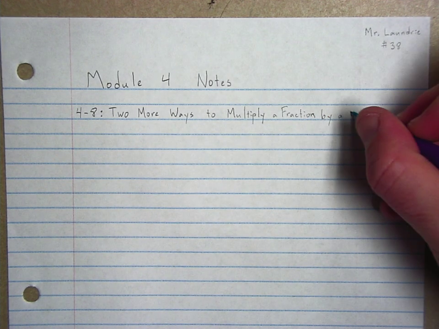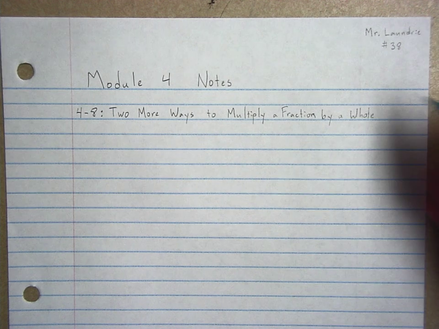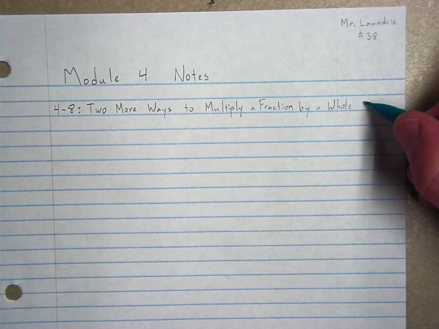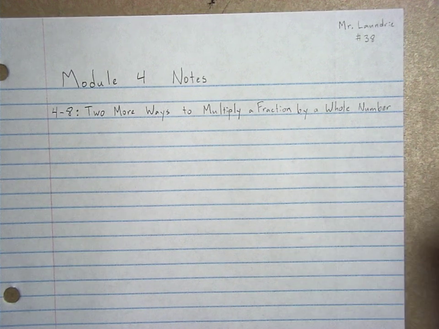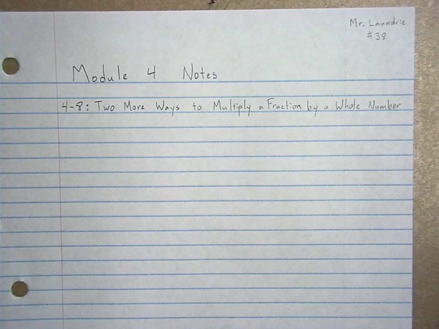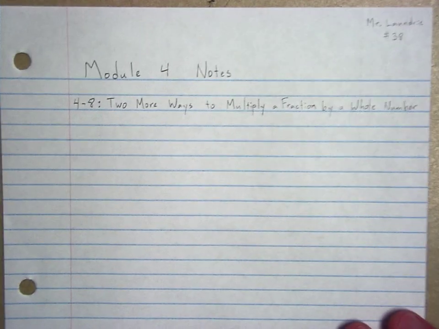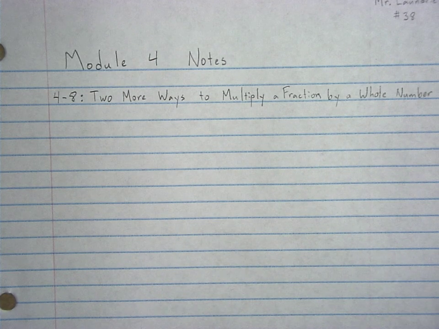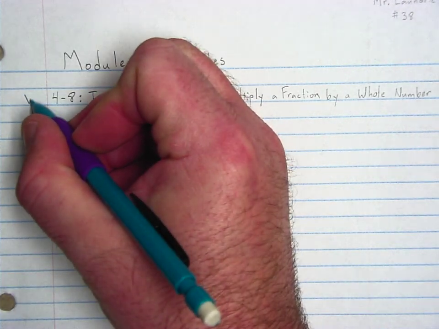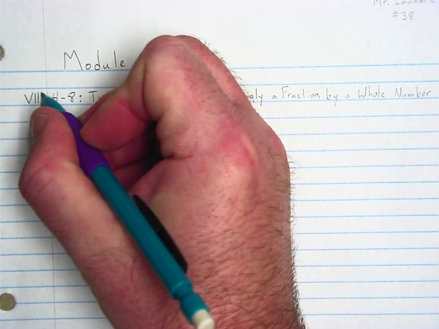This is getting kind of long, but that's okay. We'll stretch into the margin a little bit. Two more ways to multiply a fraction by a whole number. This is Lesson 8, so we need a Roman numeral 8 right there.